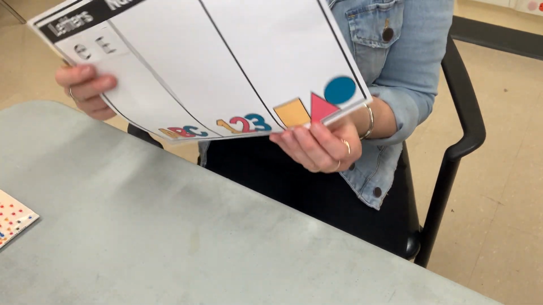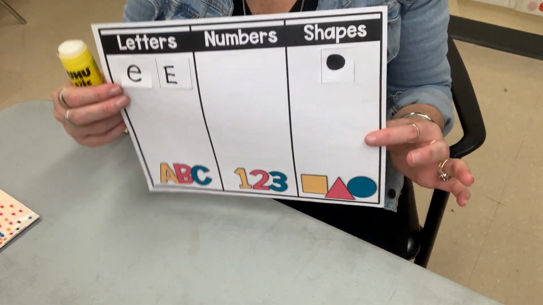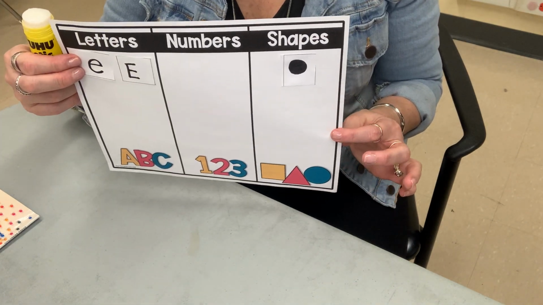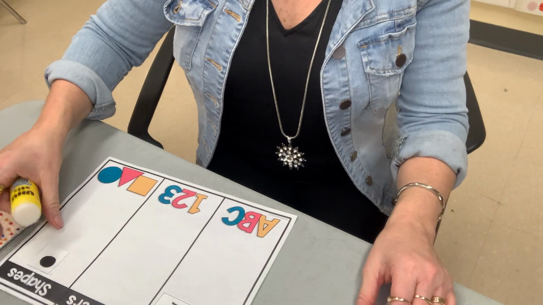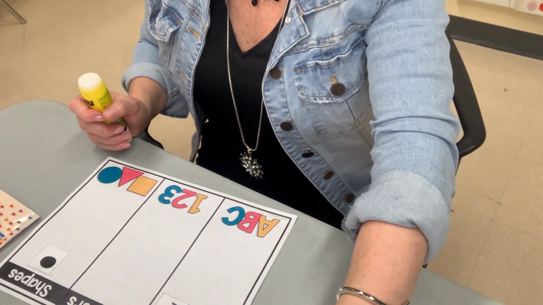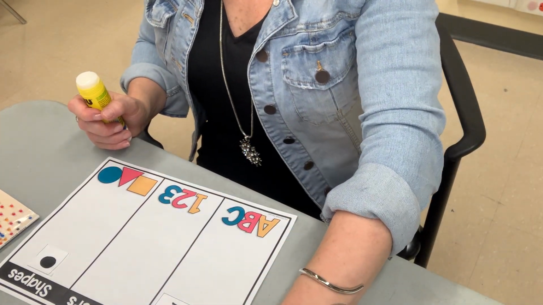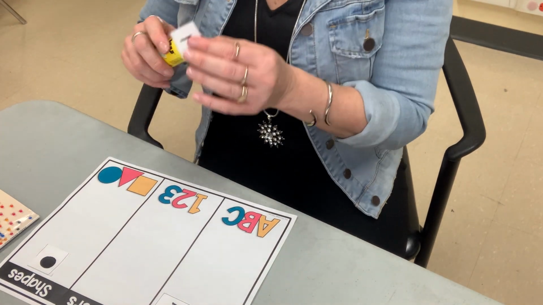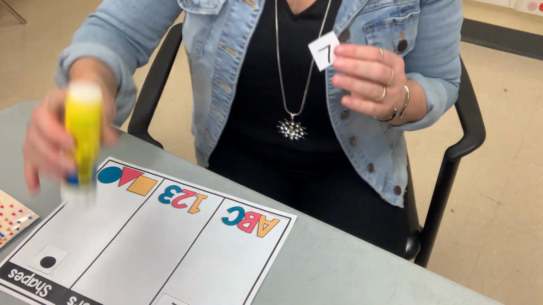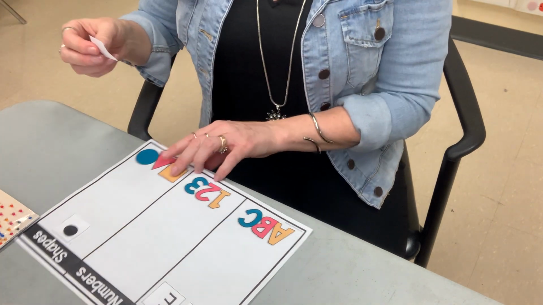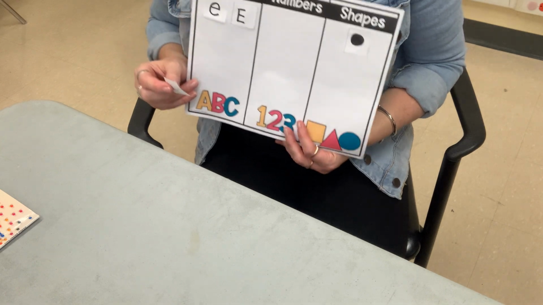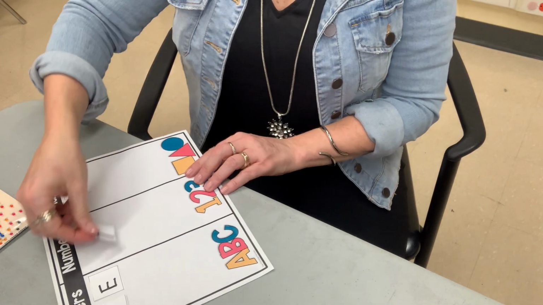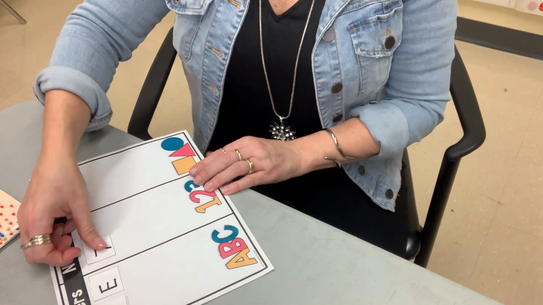I'm going to show you what we have so far. So you can see, right now we have 2 letters and we have 1 shape. I don't know how many we'll have in each one when we're done. Maybe you could check that out. Count them. What is this? Right on, number 7. So 7 is going to go where? Right here, right in the numbers.